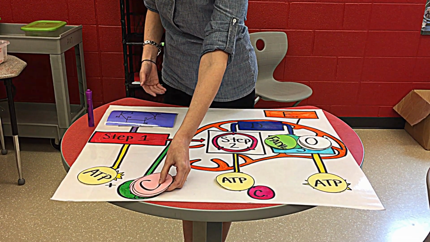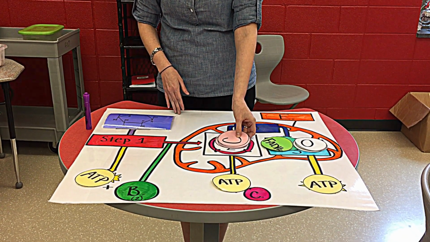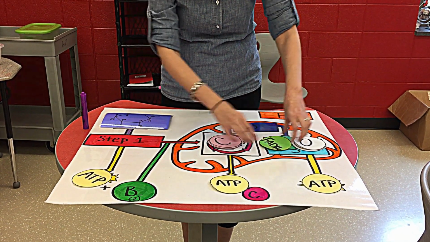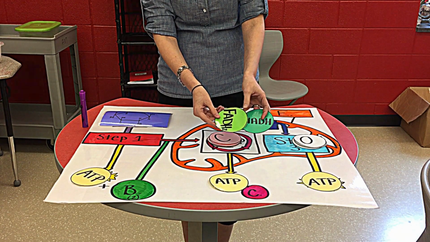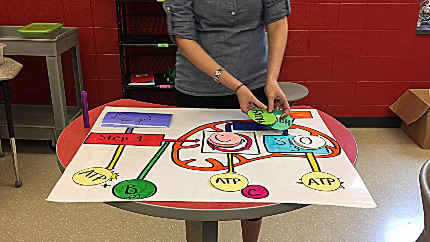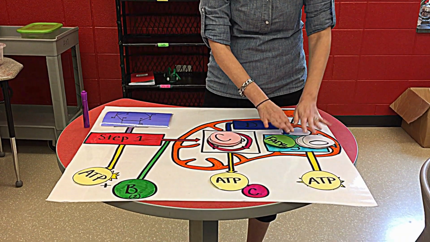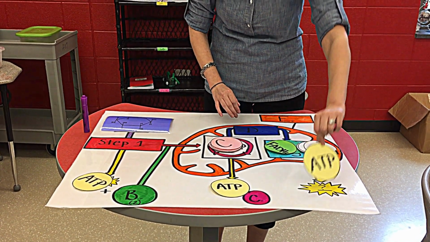Pyruvate, if oxygen is present and there's a mitochondria, will go to step 2 inside the mitochondria, which is the citric acid cycle, where 2 ATP are made, and your energy taxicabs, which are NAD and FAD. NAD and FAD then go to step 3, where they're met with oxygen. That makes water, and then most importantly, a lot of ATP.